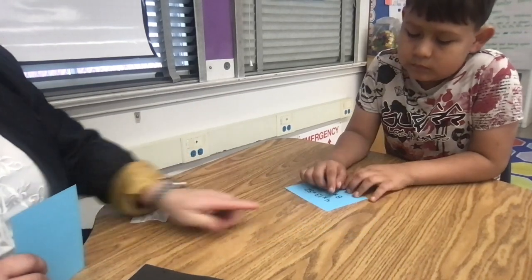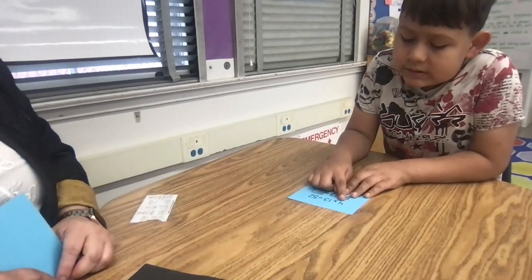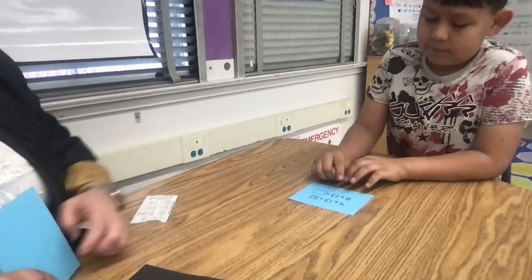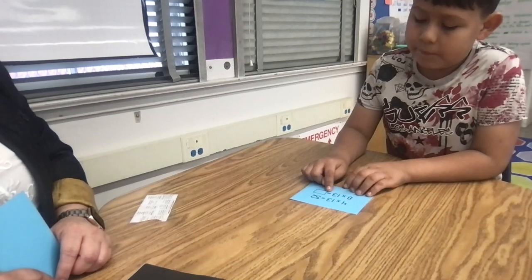Can you read this card for me, please? 4 times 13 equals 52. And the bottom? 8 times 13 equals blank.